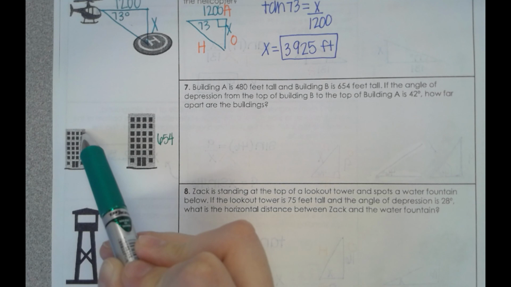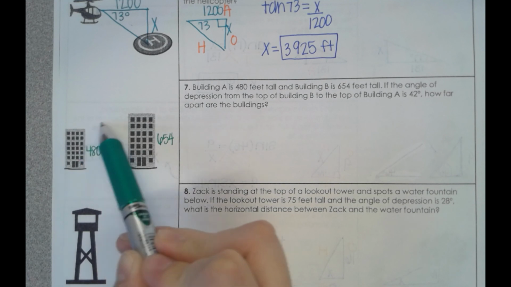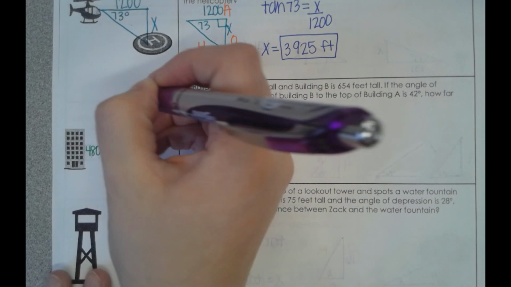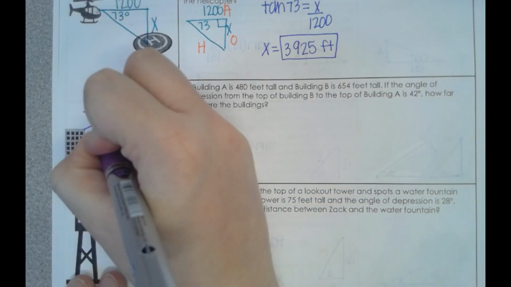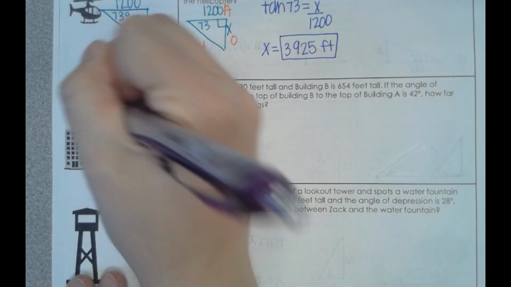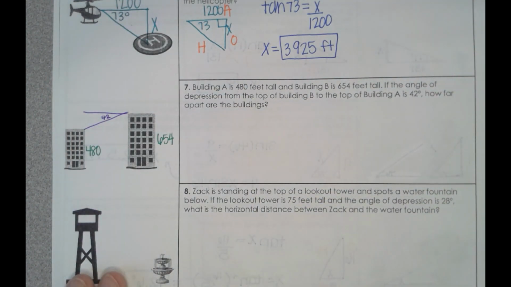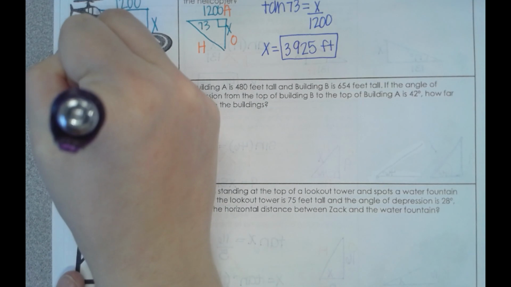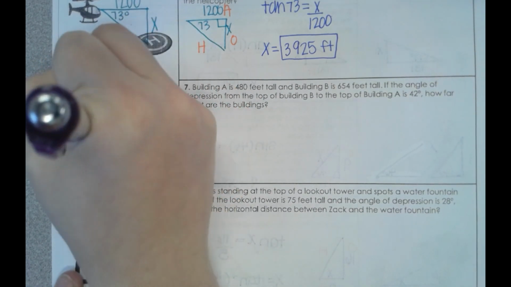So basically somebody's sitting on the top of the building looking down. So you've got your horizontal line first and then you're looking down 42 degrees. We want to know how far apart the buildings are, and that would be a horizontal distance.